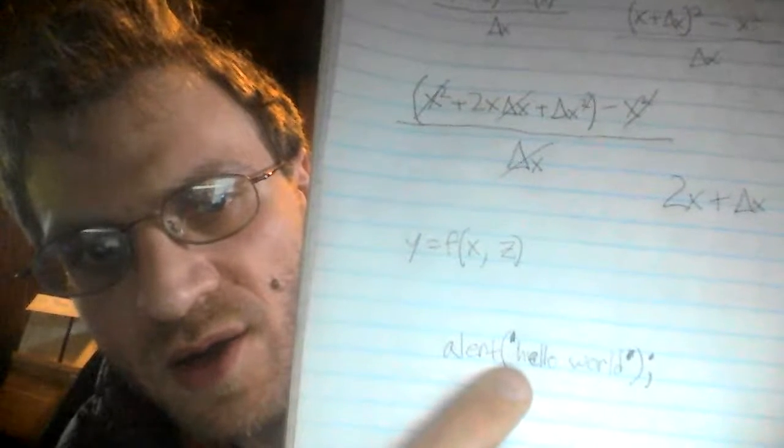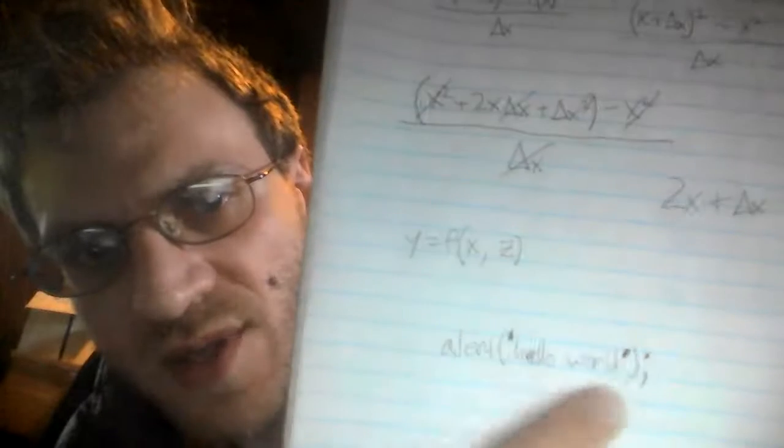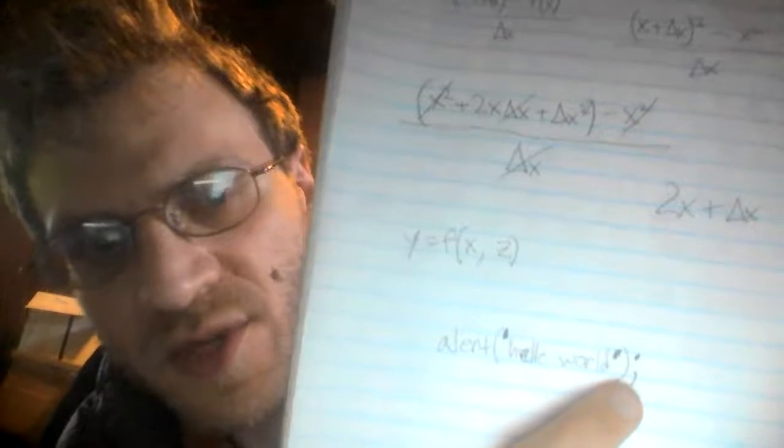So if you type this in your JavaScript console, alert, and then the parentheses with the hello world string inside the parentheses, the semicolon at the end, I suggest that.